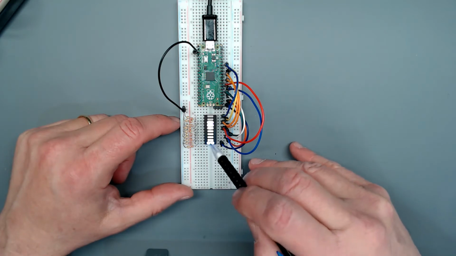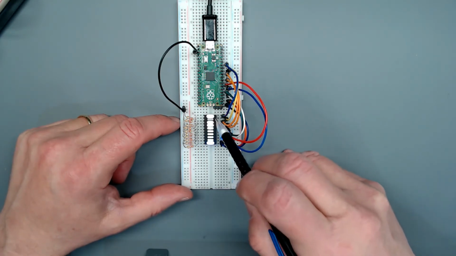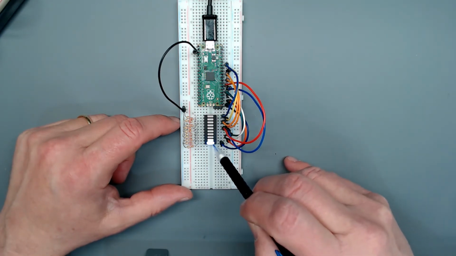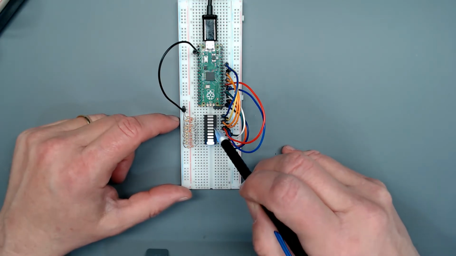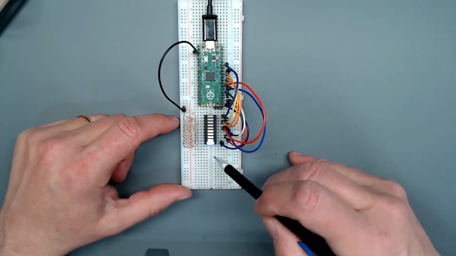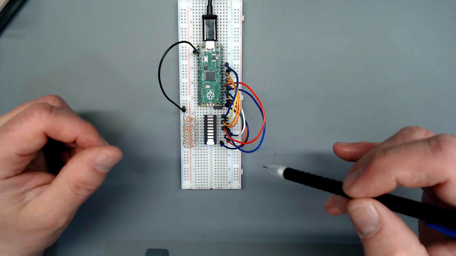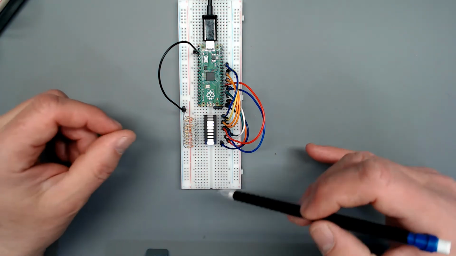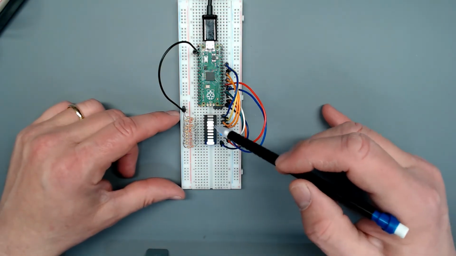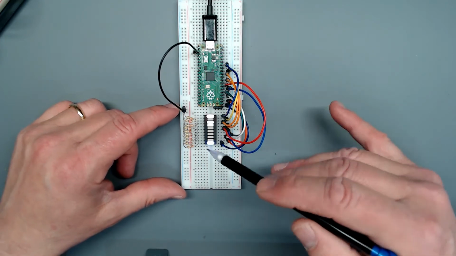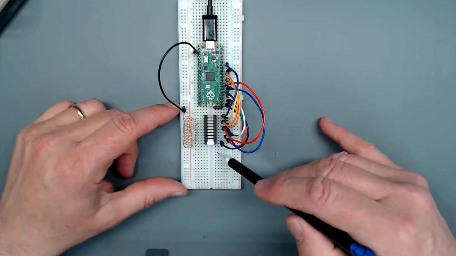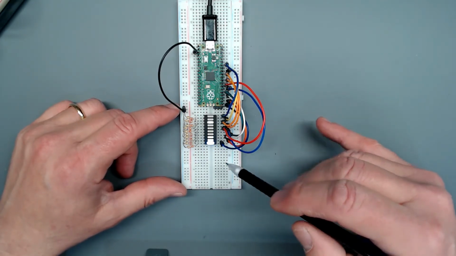So with that, let's take a look at what a bar graph display looks like. Now these come in a variety of different numbers of segments. You can see them from 6, 8, 10. This one's 10. You'll see them up to 12, 16. I think I've even seen 20s, maybe even 24s. But luckily, they're often still in a DIP package, so you can work with them on a breadboard.